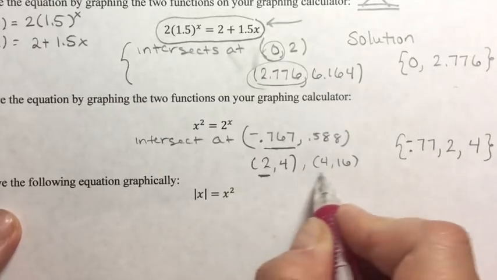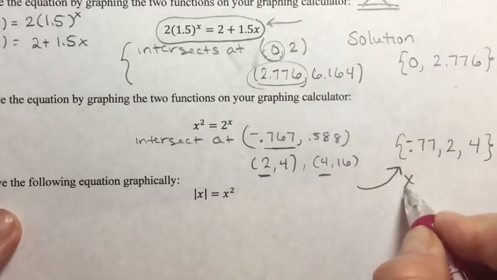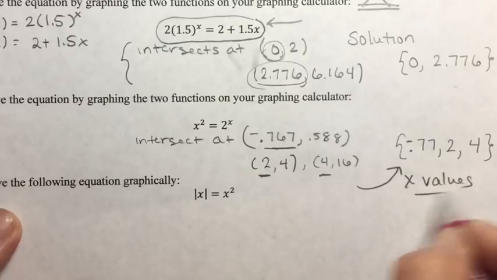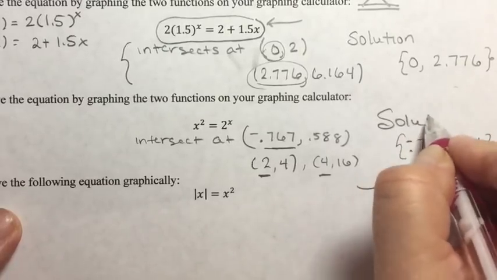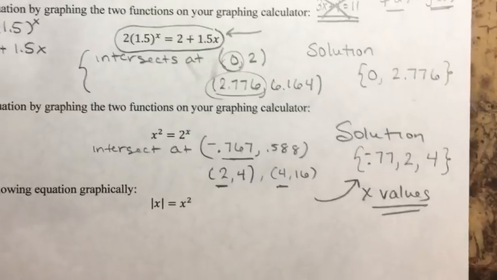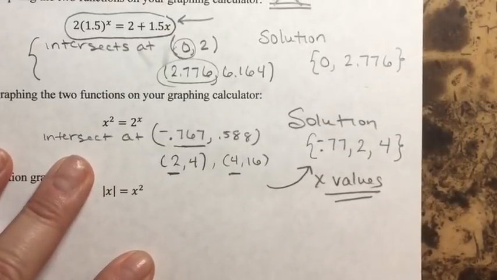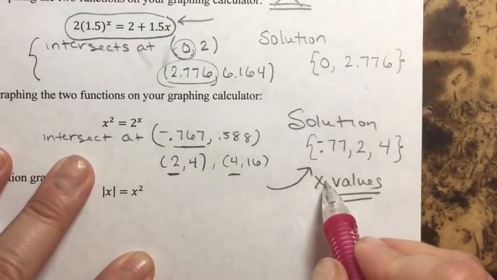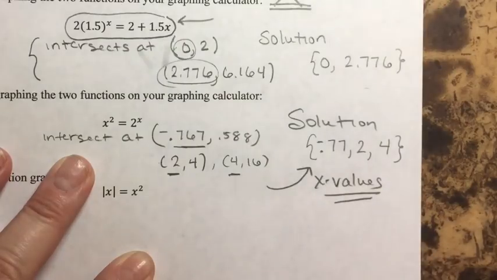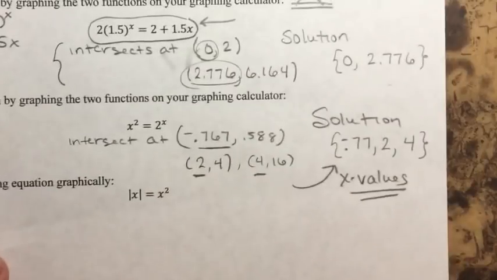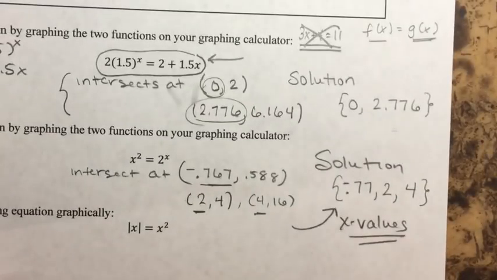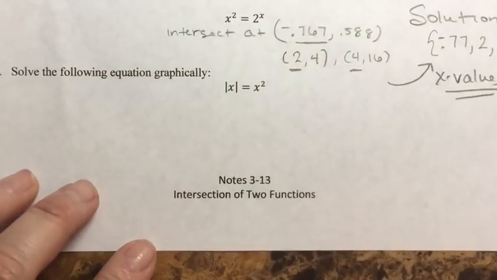See that? My X values are my solution set. Oops, let me move over, sorry. Right there. They're my X values. All right, again, if you need to stop, please stop and get this down. There it is. Okay, last example, you guys.